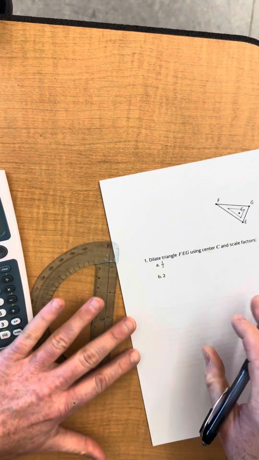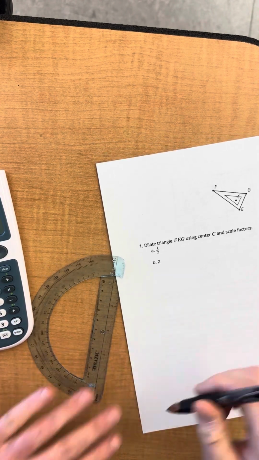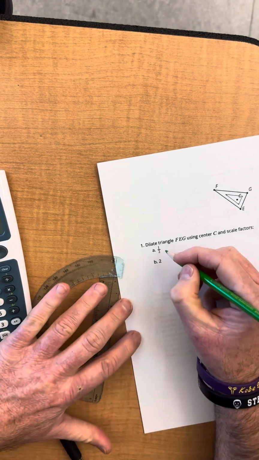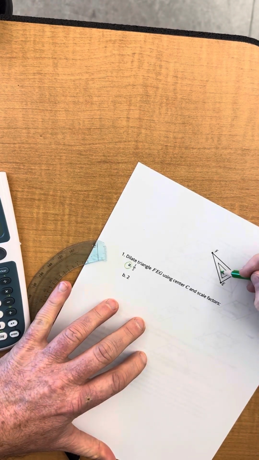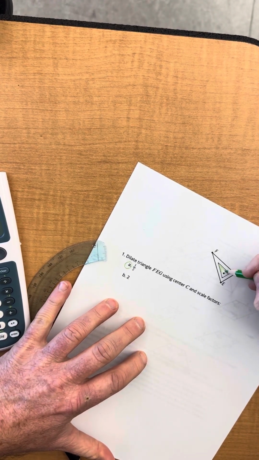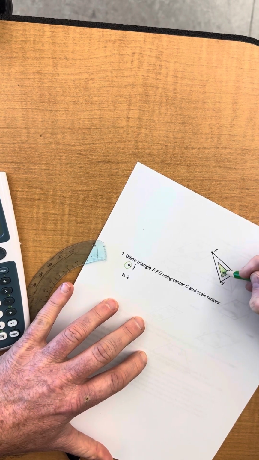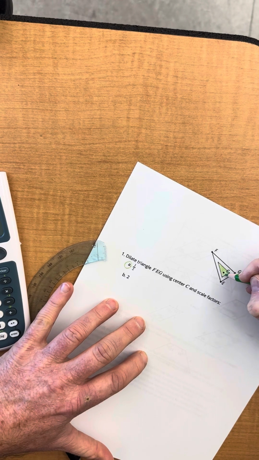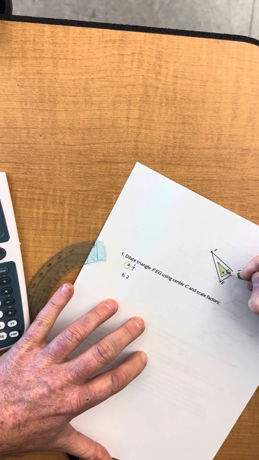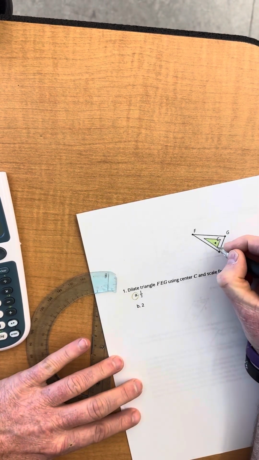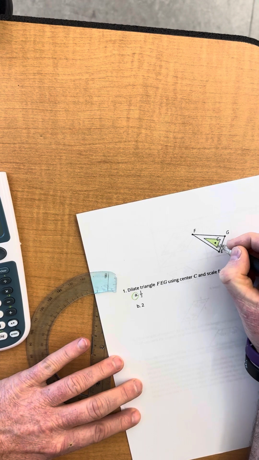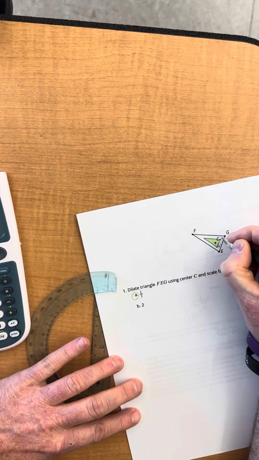Okay, so there's your first one. A little green for that one. Call this E prime. Call this G prime.